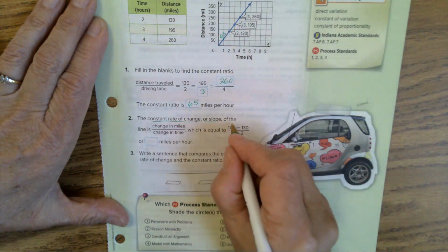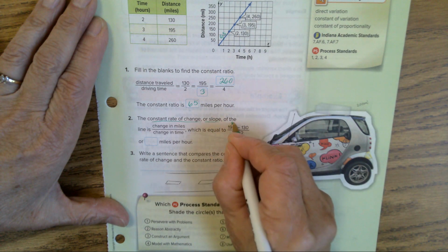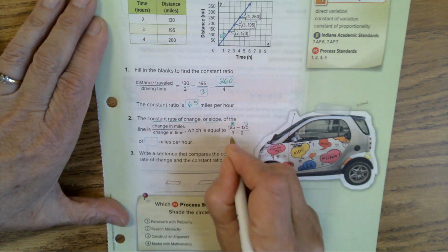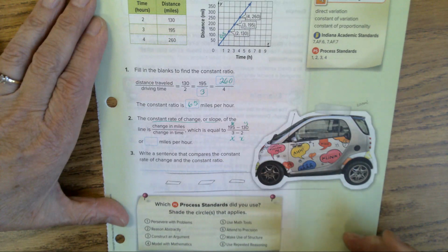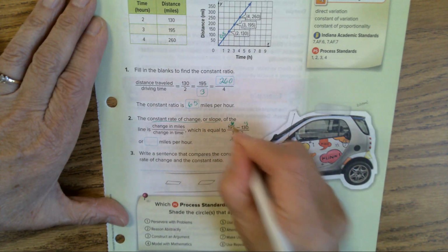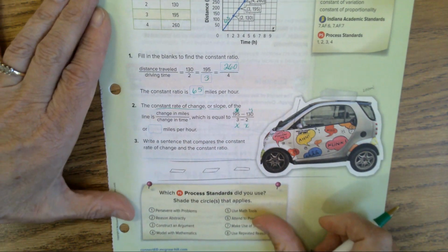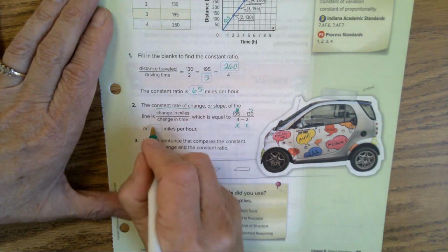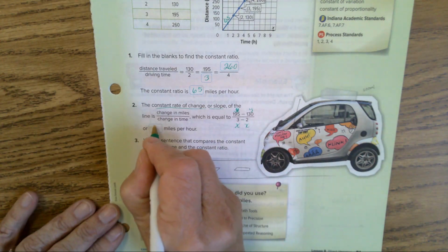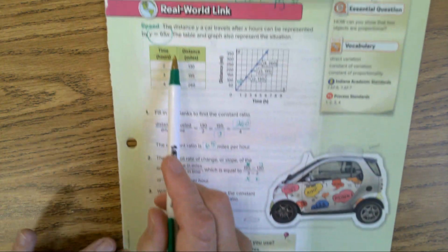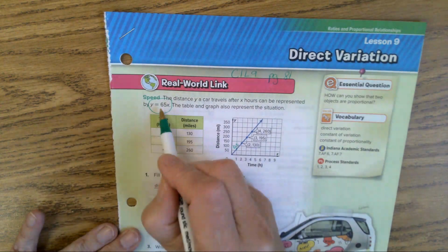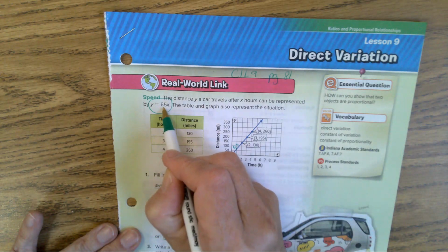So we have on top it's y minus y and x minus x. All right? Do you see how they're doing that? Okay, so we end up with 65 over 1, which is 65 miles per hour, which is also in this equation, that is your constant rate of change.